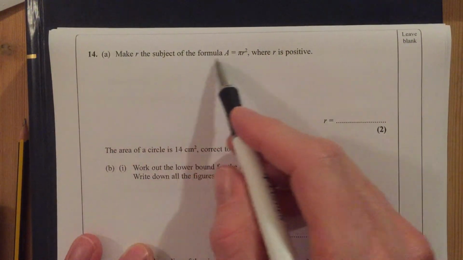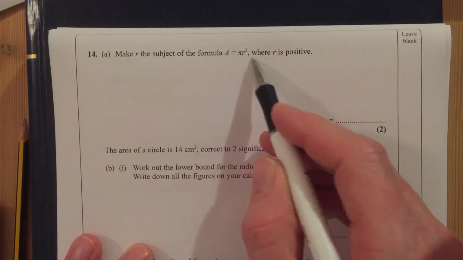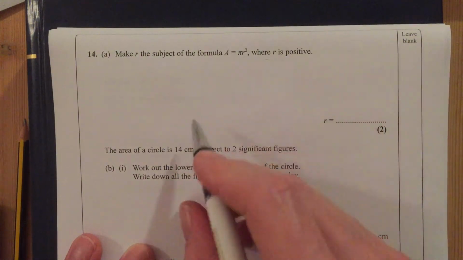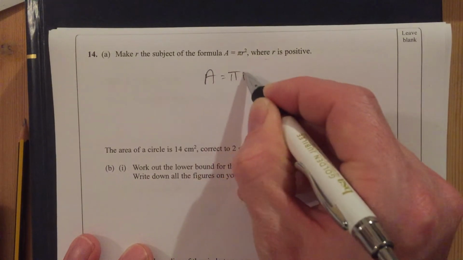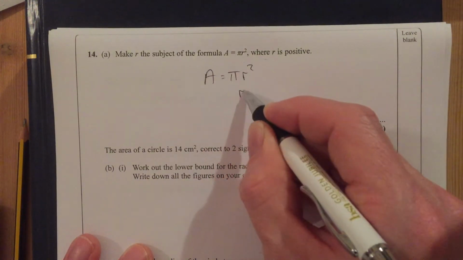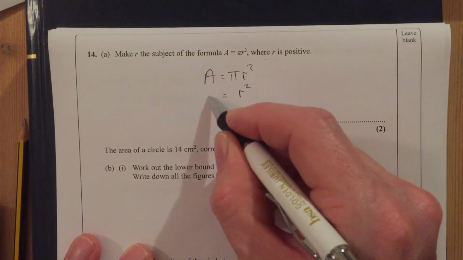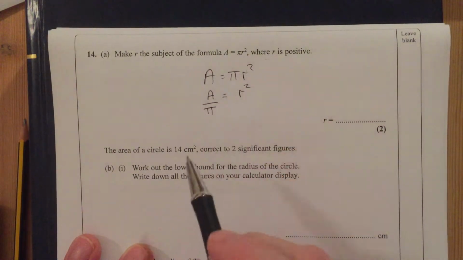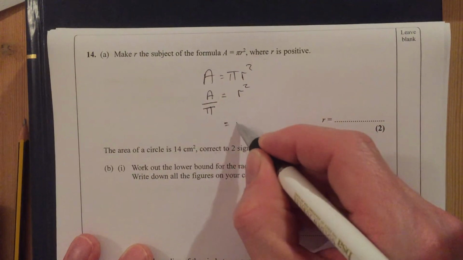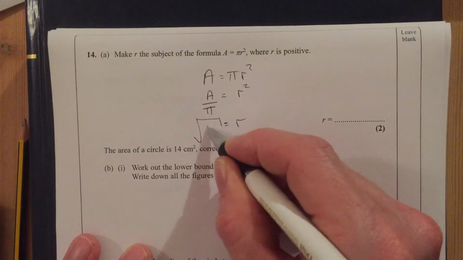Okay, make r the subject of the formula a equals pi r squared, where r is positive. Okay, so a equals pi r squared. So the first thing we want to do is get rid of the pi, divide both sides by pi, a over pi, because this squared is only applying to the r, and then square root both sides, a over pi.